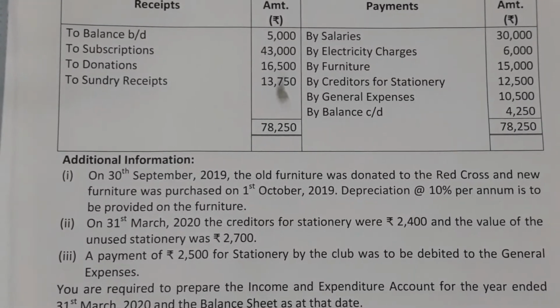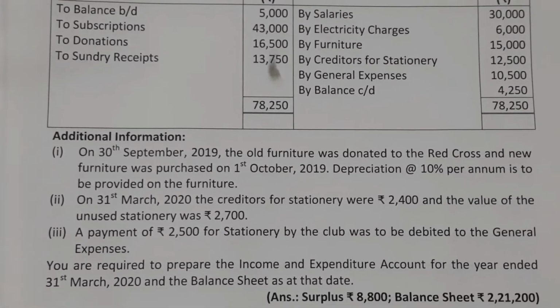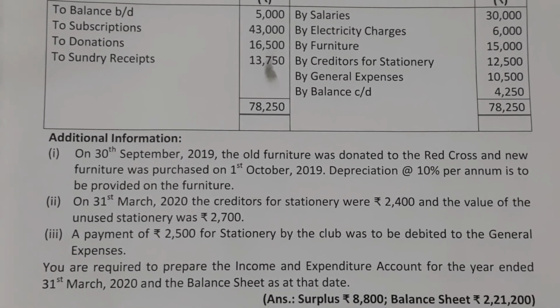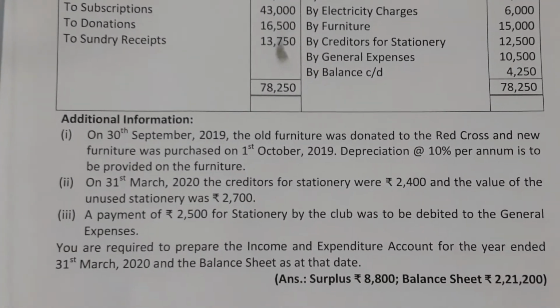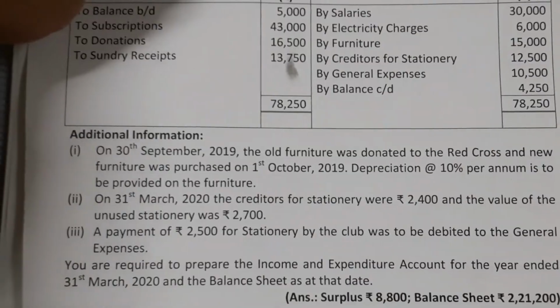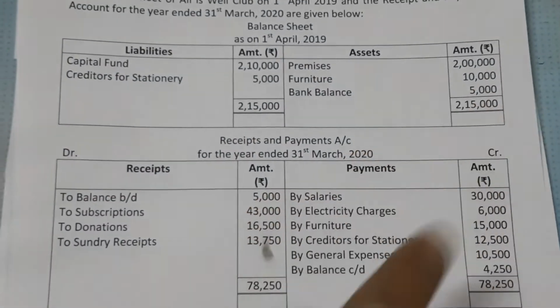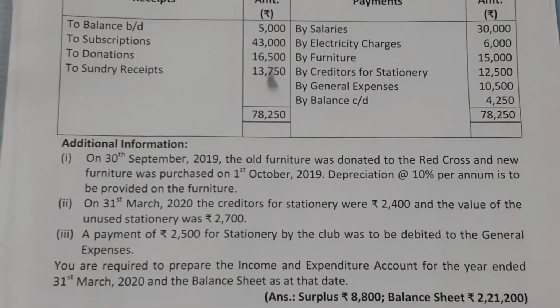Now when we calculate depreciation, both the amounts and the periods for which we used these furnitures are to be kept in mind. Depreciation at 10% per annum is to be provided on the furniture. Now this furniture was with us for 6 months, 10% is the rate. So 10% of 10,000 for 6 months is 500.